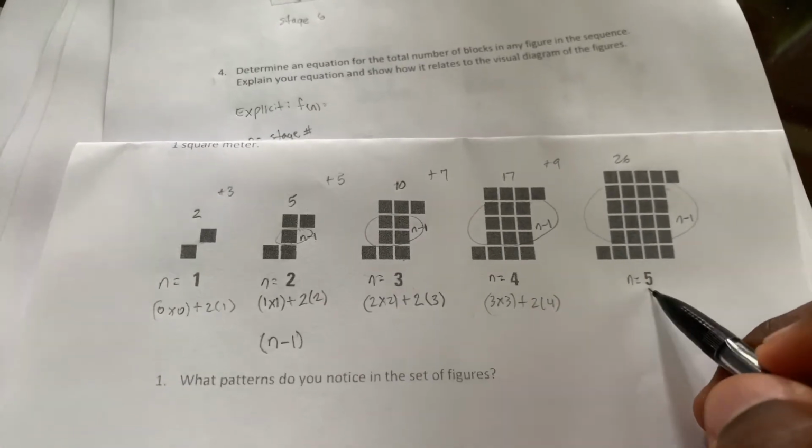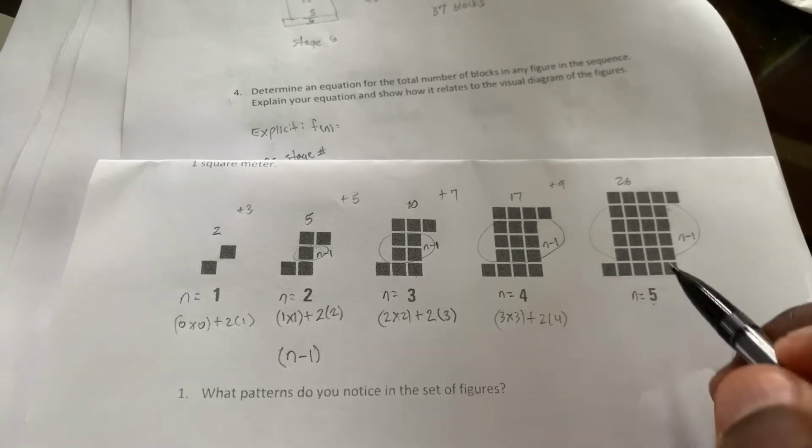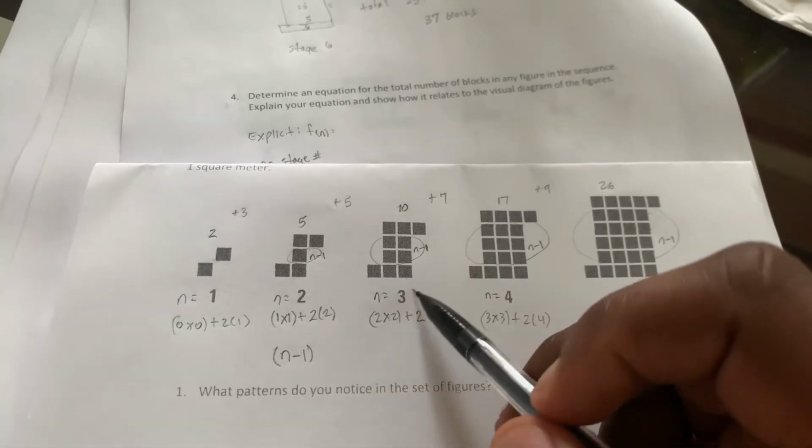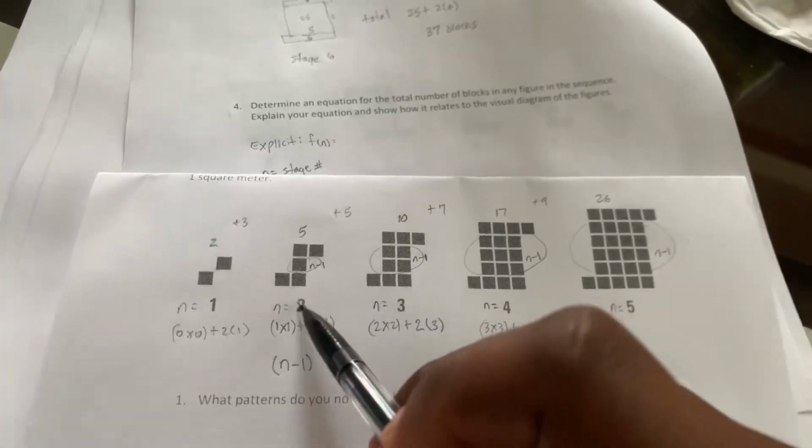Now remember, n is this number there. So this is 5 minus 1, 4. And this is a 4. This is 4 minus 1, 3. This is 3 minus 1, 2. This is 2 minus 1, 1. And then there's not really a square in there, but somewhere in between here, we would say n minus 1, but 1 minus 1 is 0.